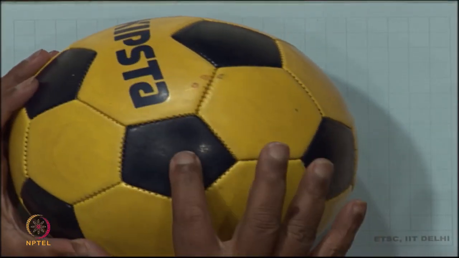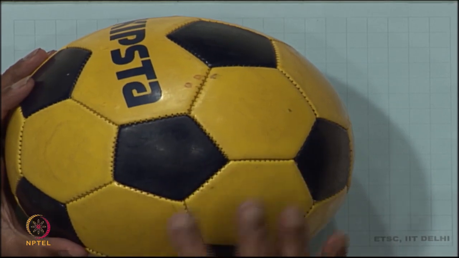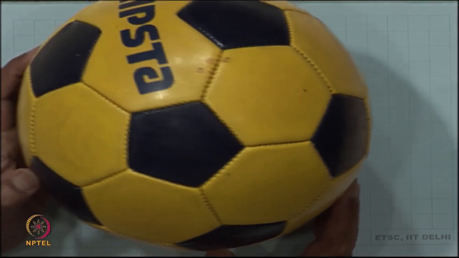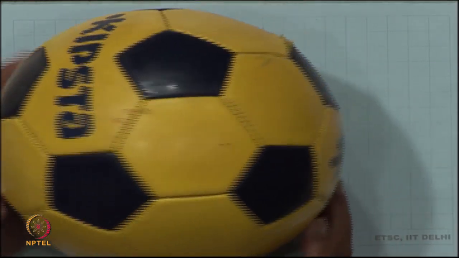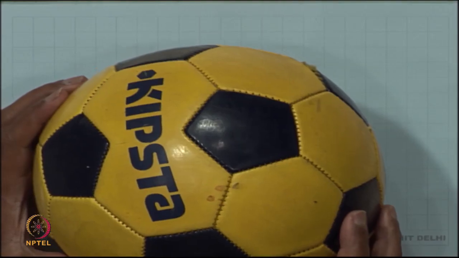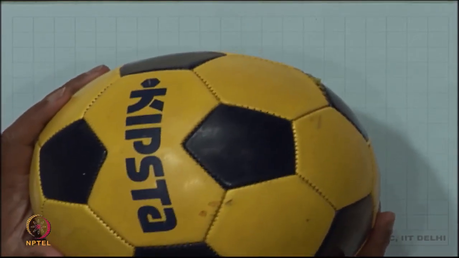You can see that there are 12 such pentagons and 20 hexagons in a football. If you examine a football carefully, you will get these numbers directly. So, a football is nothing but a truncated icosahedron.